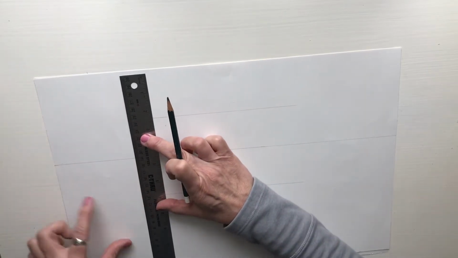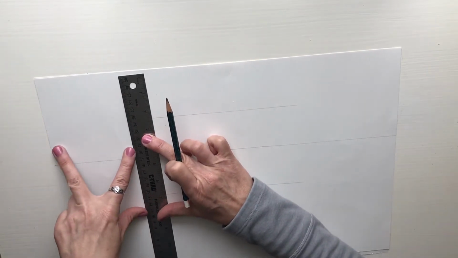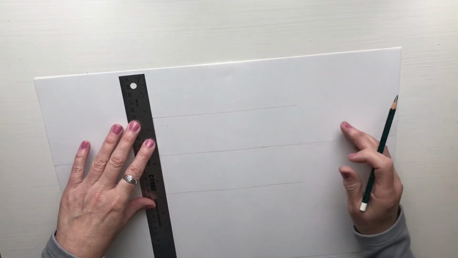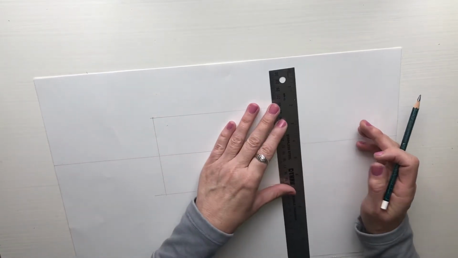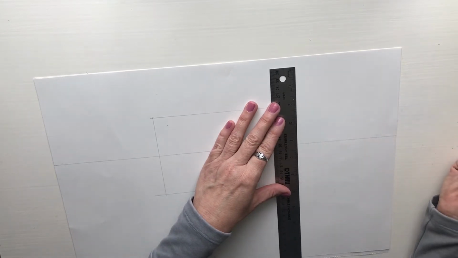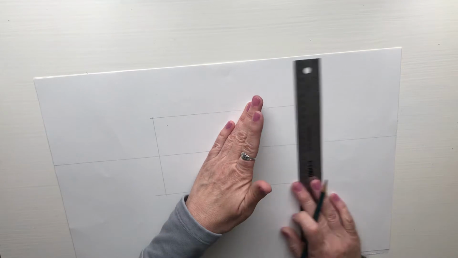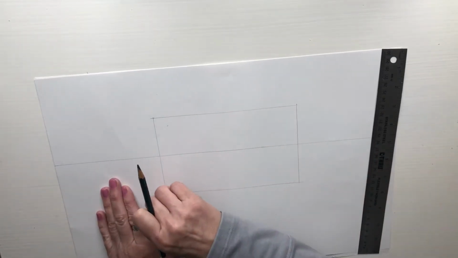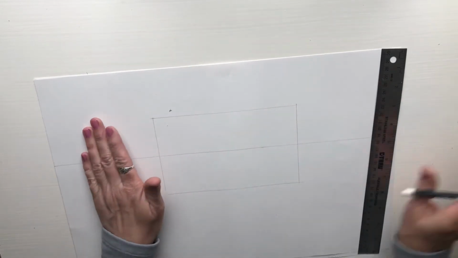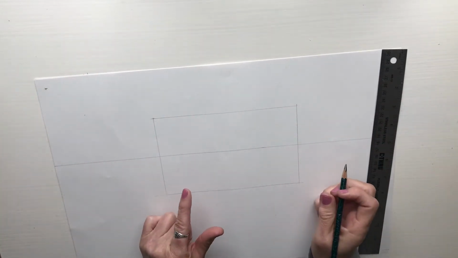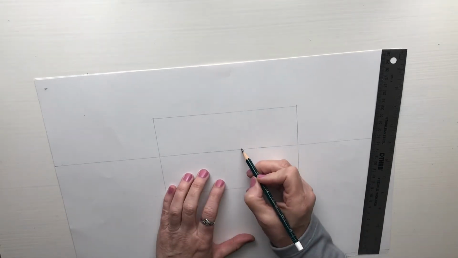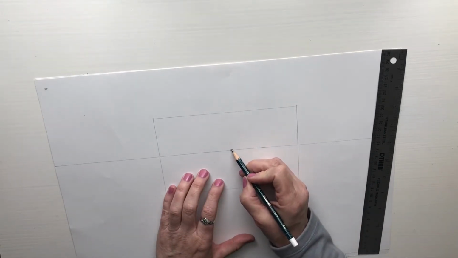A lot of times I'm eyeballing the sides. You could use your ruler to measure, because that is what a ruler is for, but most times I like to just eyeball it. And the more you do, the more you're able to do that. Okay, so I have a horizontal line and I have my back wall. I need my vanishing point. My vanishing point, remember, is where all my lines are going to converge. And I think I'm going to put it here.